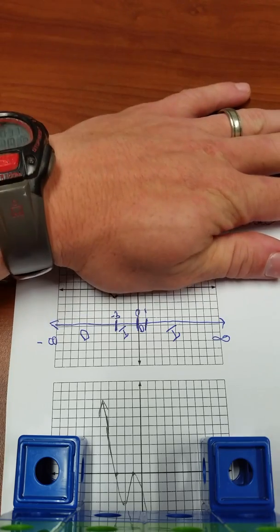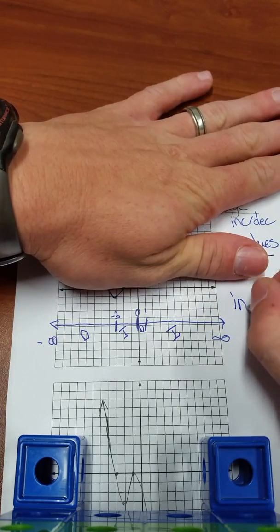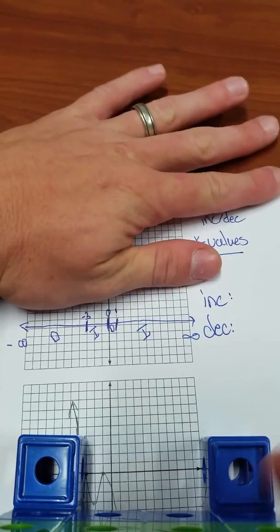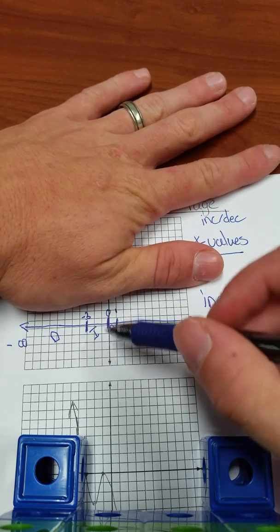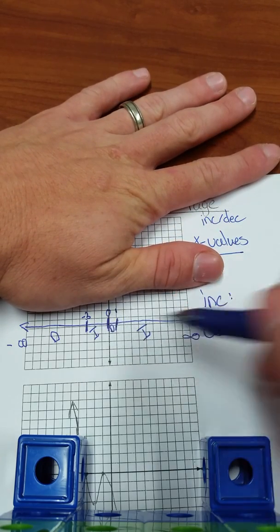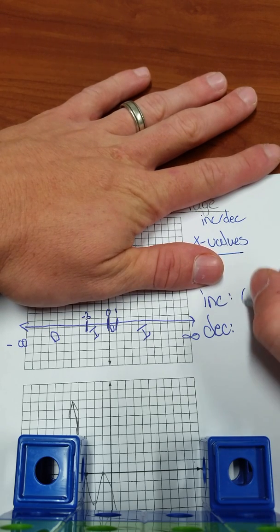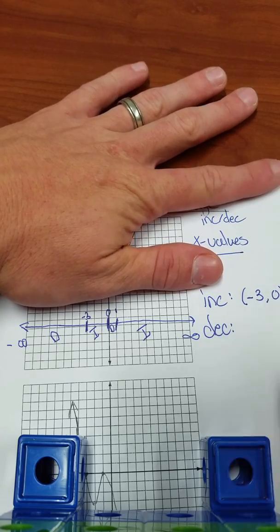Now, once you have that, cover up your graph. You do not need it anymore. Now we're going to go over here and do our increasing and decreasing intervals. Look at your number line. Look for the I's for increasing. The I is in between the -3 and the 0. Now this is an interval, so it looks like an ordered pair, but it's actually an interval. So it starts increasing at -3. It stops increasing at 0.